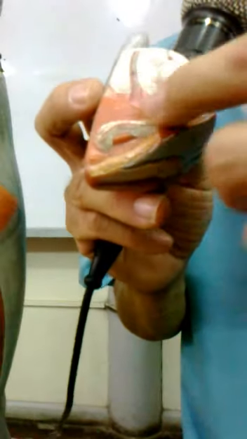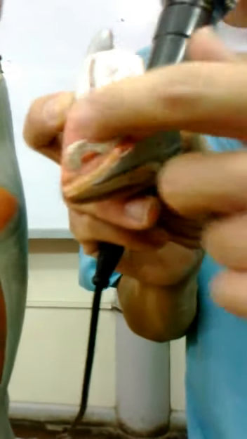Then you have muscles there at the side. We call this muscle the levator ani muscle. You have several levator ani muscles, and it's hard to identify them, so as a whole, we just call it the levator ani muscle. Questions so far?